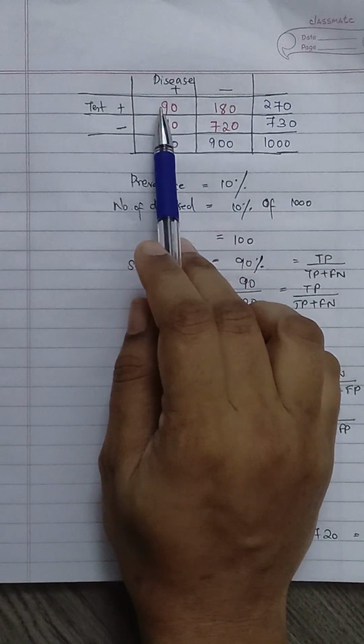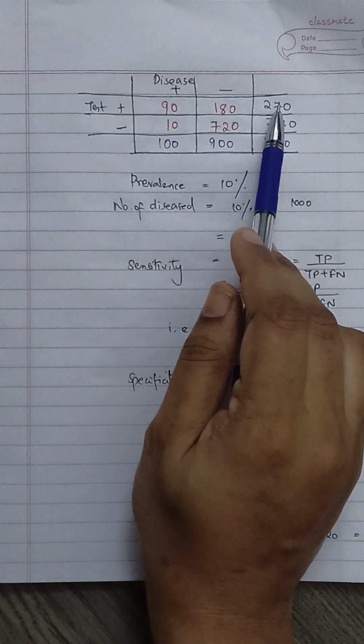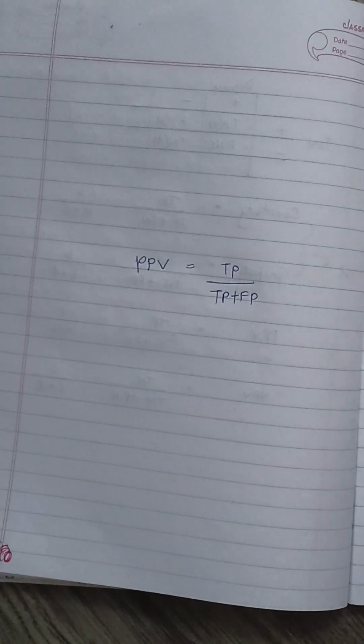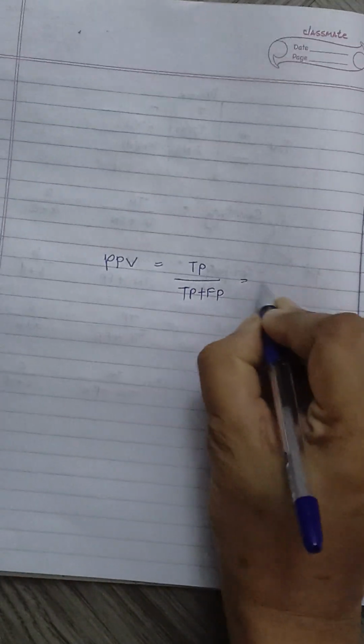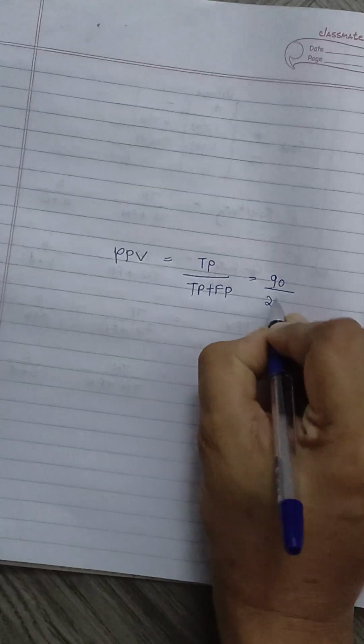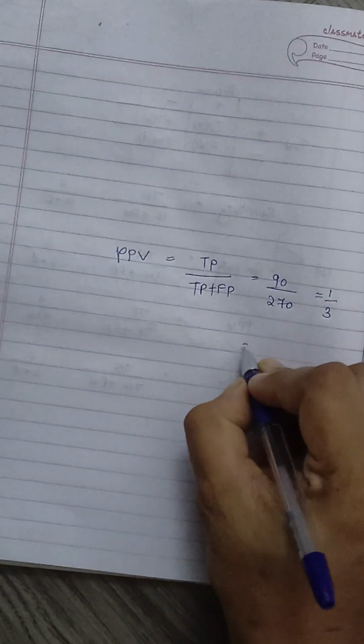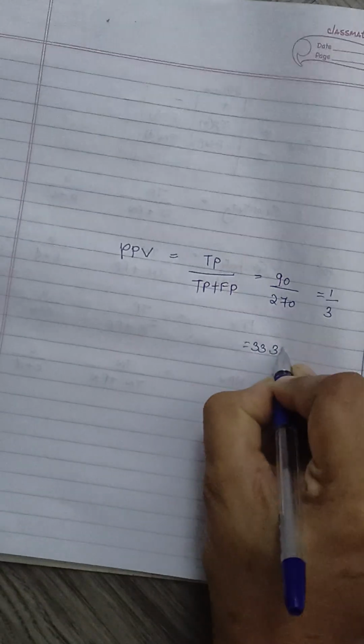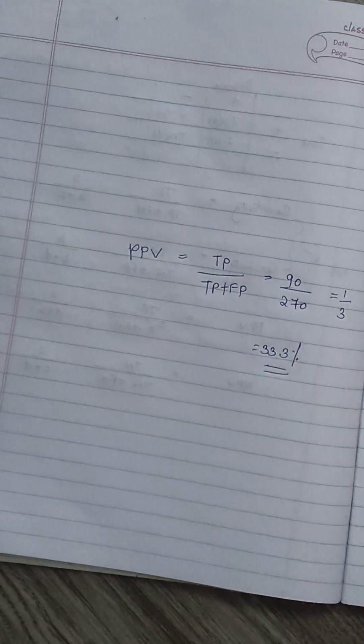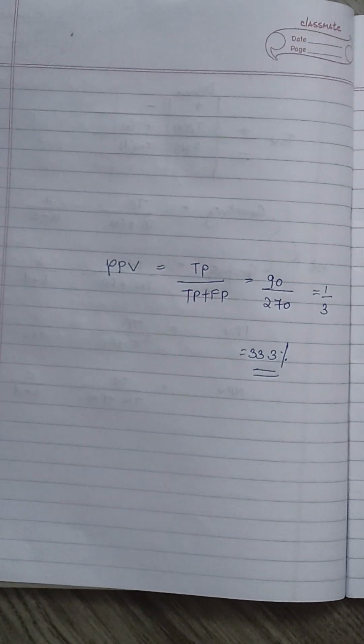So total it comes out to be 90 over 270. So positive predictive value is 90 over 270, or it is 1 by 3, or 33.3%. This is the positive predictive value.